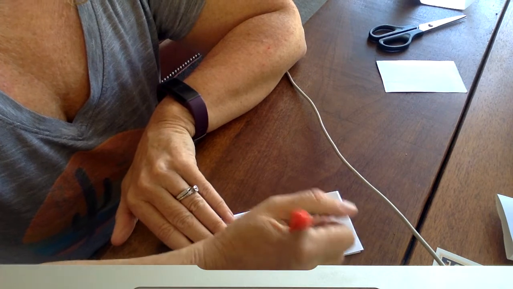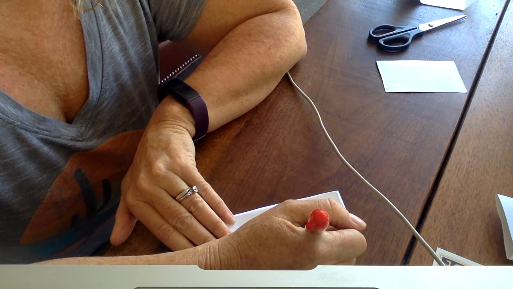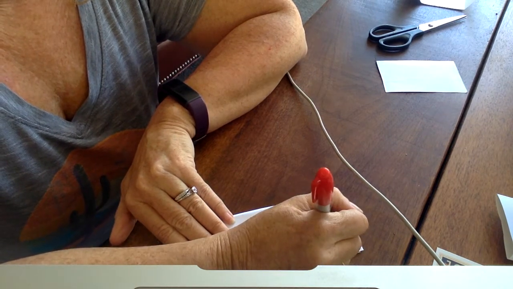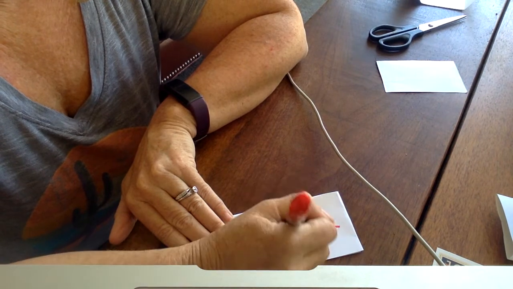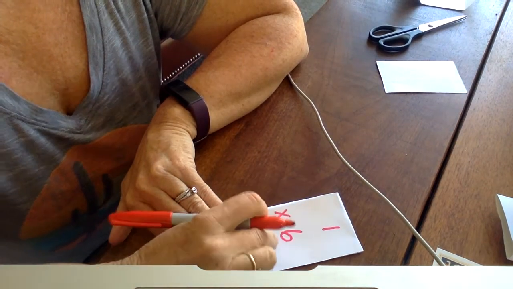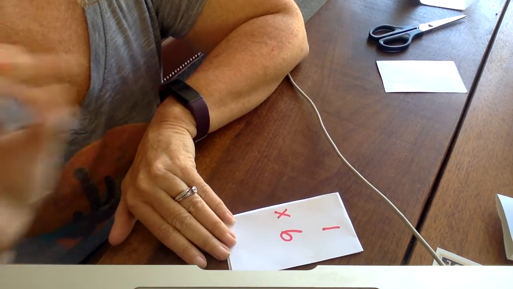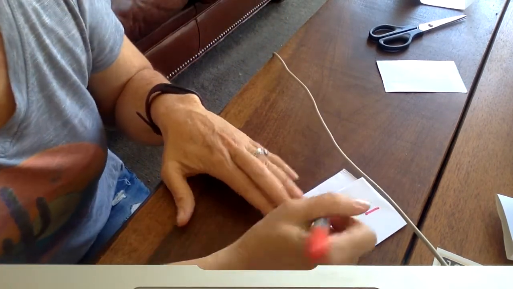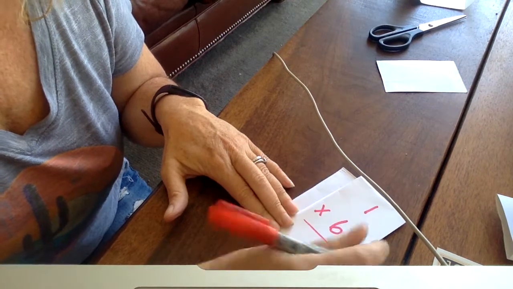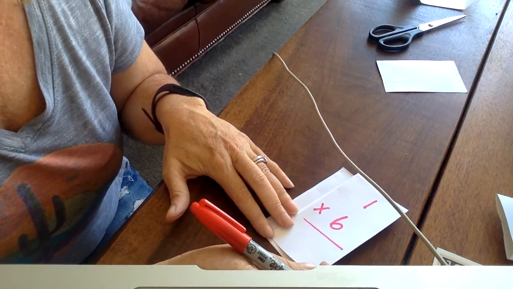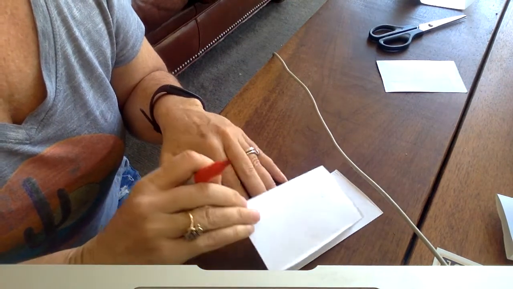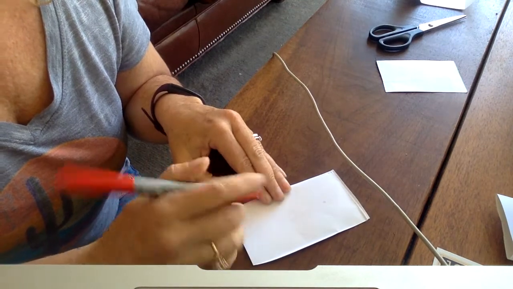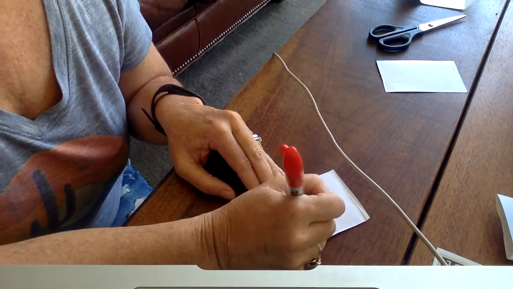But I'm going to be using the 6 times table, so I'm going to begin with 1 times 6. Because it's the 6 times table, the 6 is going to be right here. Hopefully you can see that. And then I do a little line, 1 times 6, just like we would see it as a problem. And I'm going to turn it over, and I'm going to put the answer. 1 times 6 is 6.